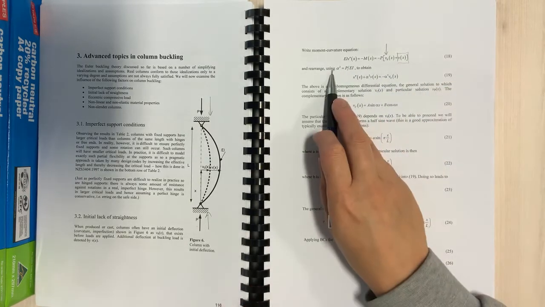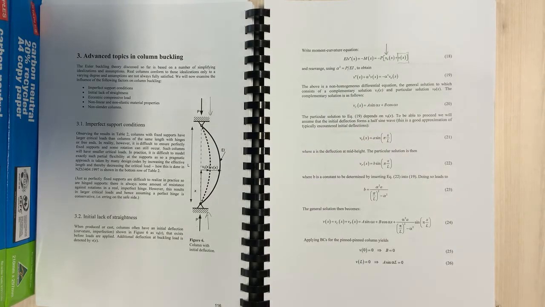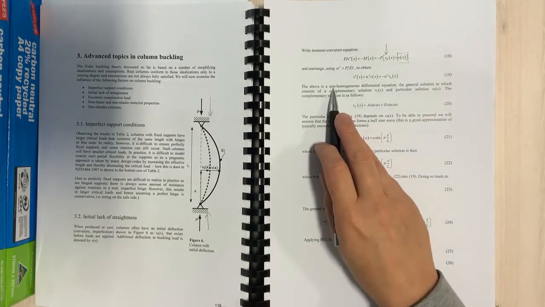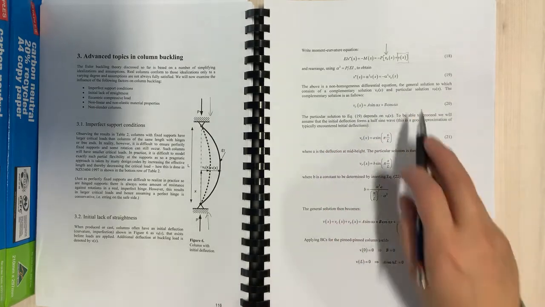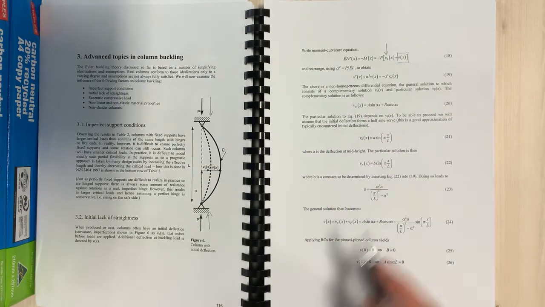rearranging that, using alpha squared equals P over EI as before, we obtain this equation here, which is a non-homogeneous differential equation, and the general solution is the complementary solution plus the particular solution.